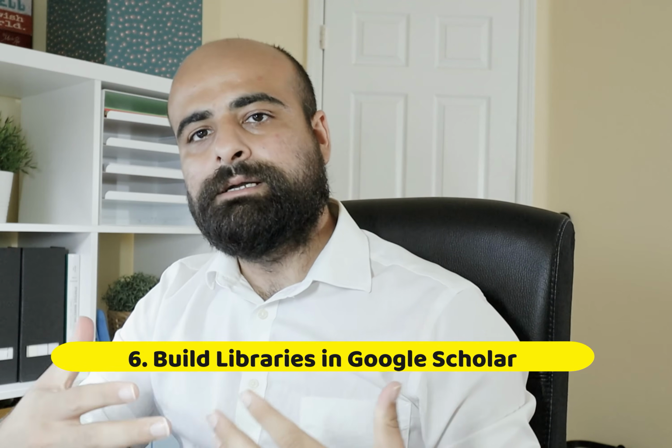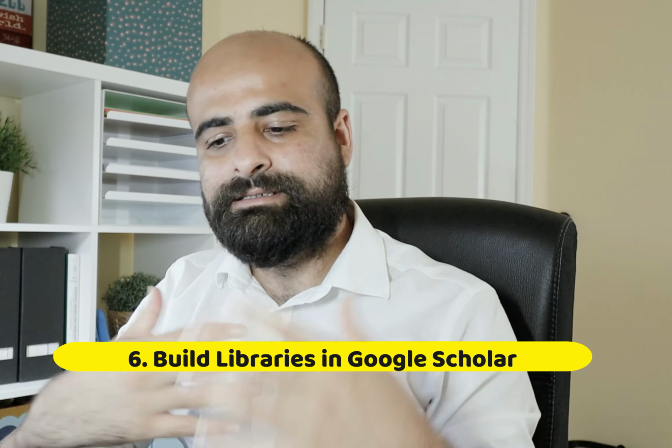So tip number 5 is very important. While you are searching, sometimes it happens to me, I search a lot of things, I open a lot of tabs, and then I forget what I searched and what I did not search. So when we ask how do you use Google Scholar efficiently and effectively, you need to make sure that you are building libraries. That is my tip number 5: build libraries in Google Scholar. And how can you do that? It's very easy. Let me show you.